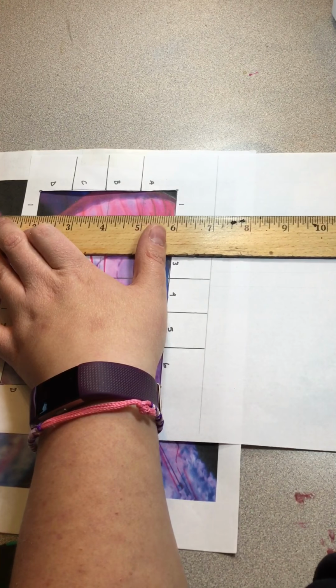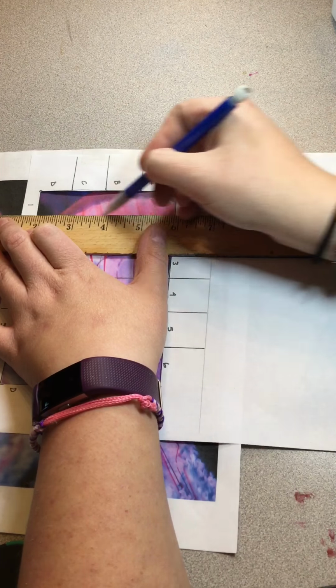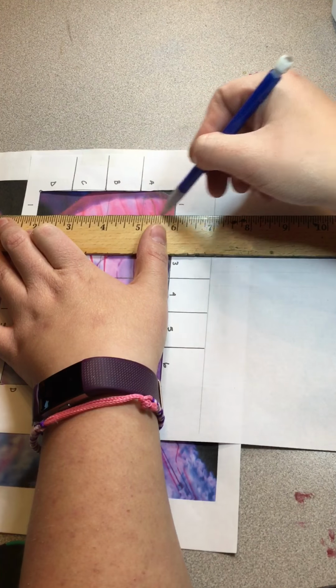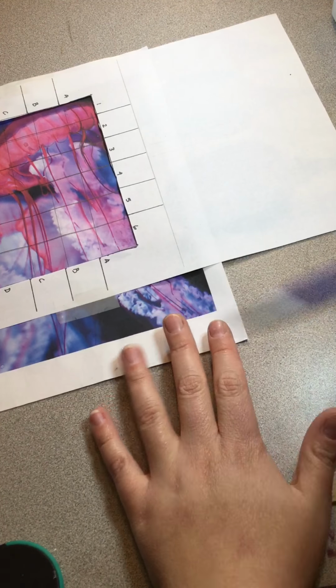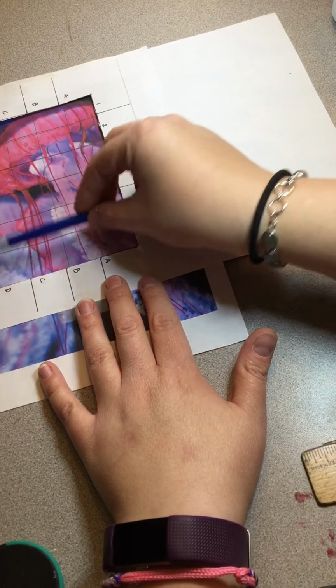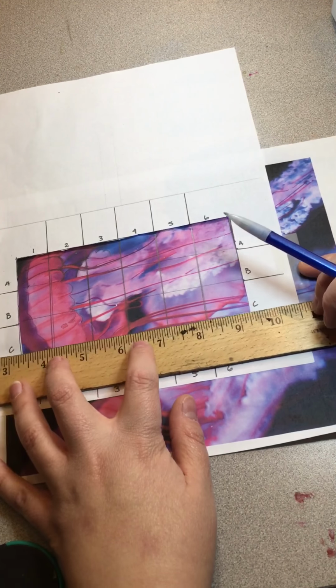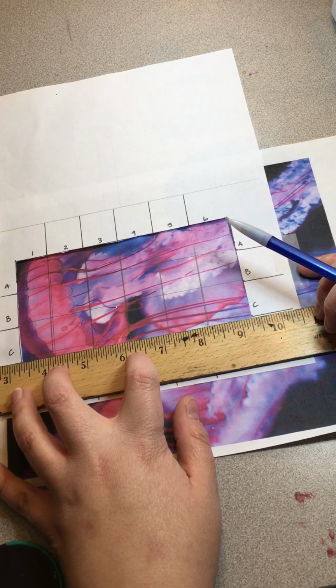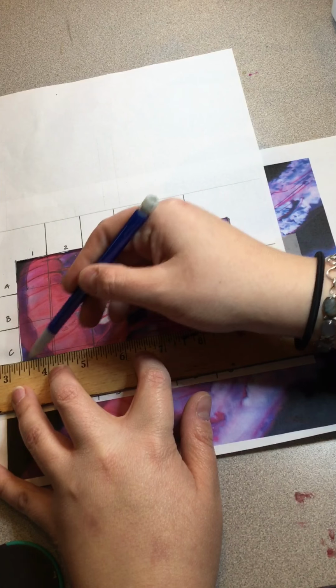Okay? So I'm going all the way across. All right, so I've got all of my number lines here, and then I'm going to flip my image over, and I'm going to finish my grid up by the lines that are in between the letters.